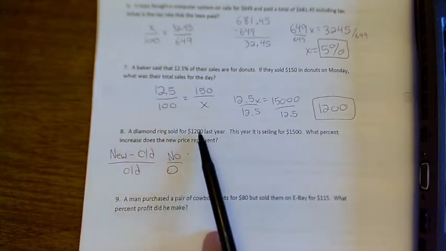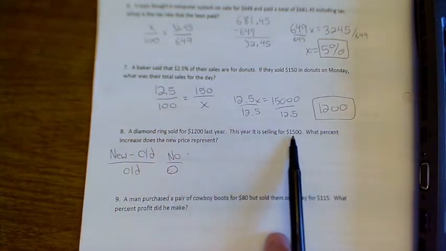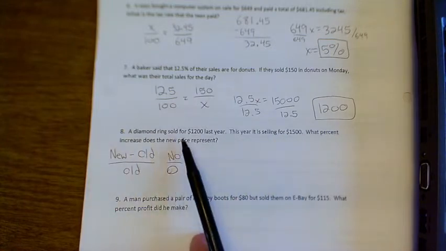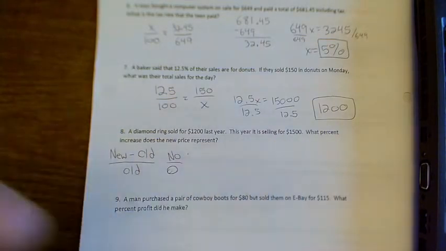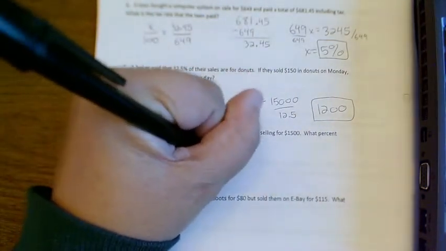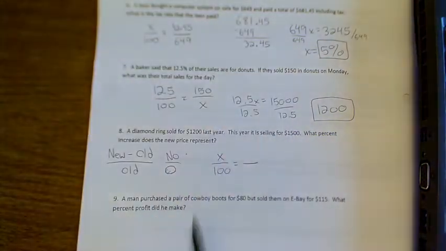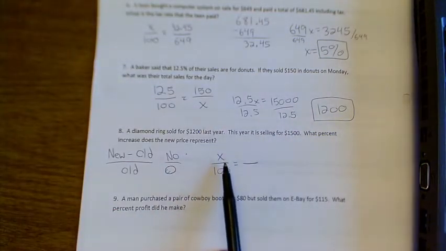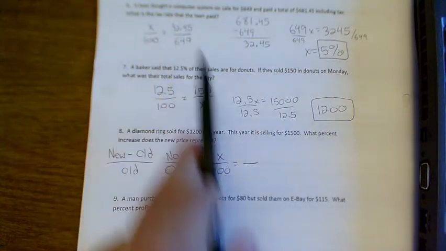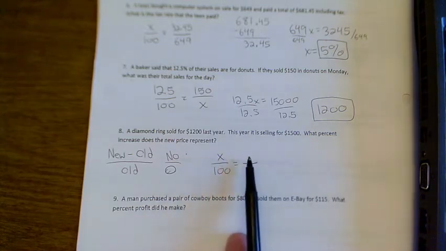So a diamond ring sold for $1,200 last year, and this year it is selling for $1,500. What percent of increase does the new price represent? So what we have always done in the past is this. Here is the percent that it went up. So the thing, again, that you have to remember, it's kind of like what we just did on number 6 with the computer and the tax. If this is the percent increase, what amount did it increase by?